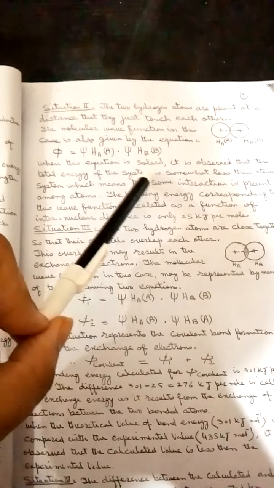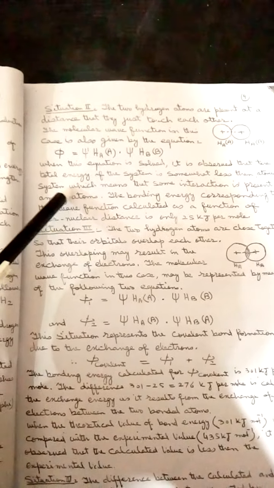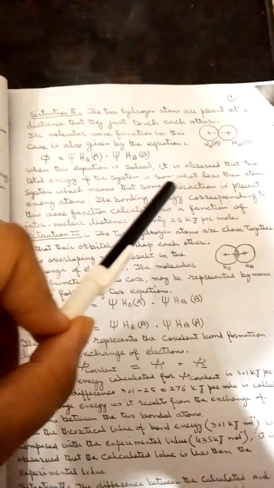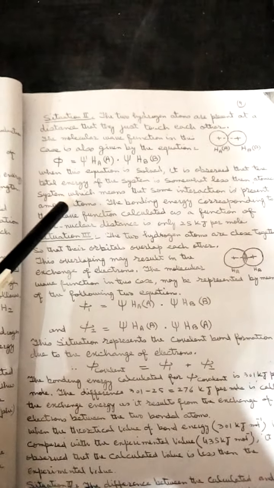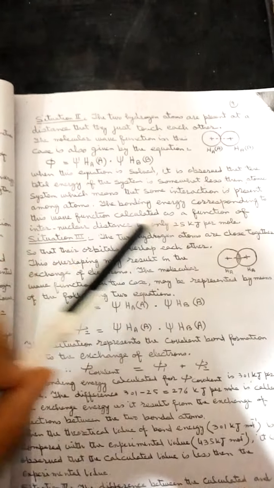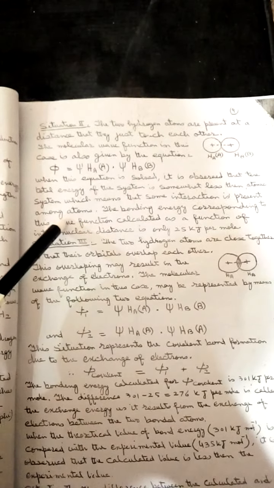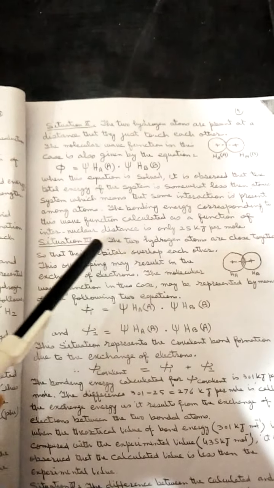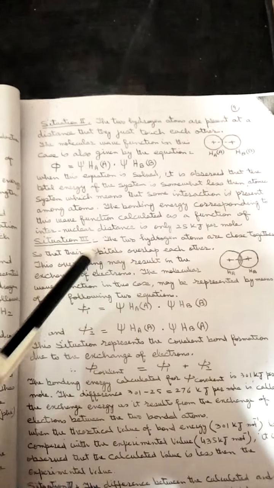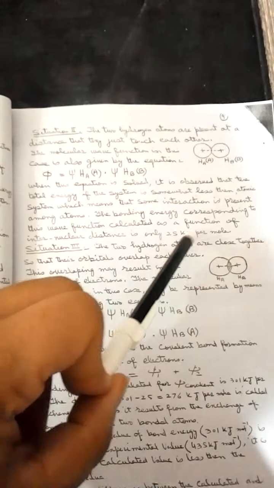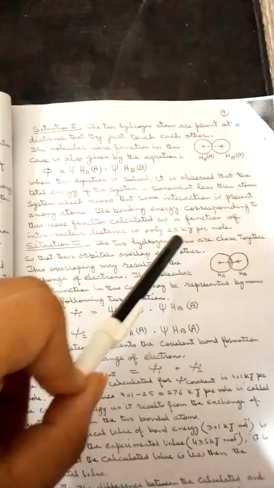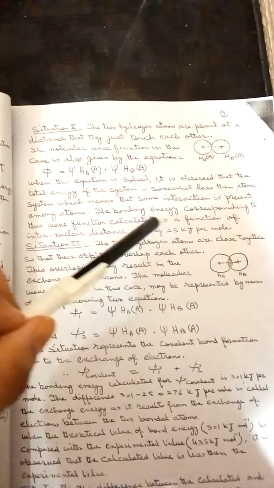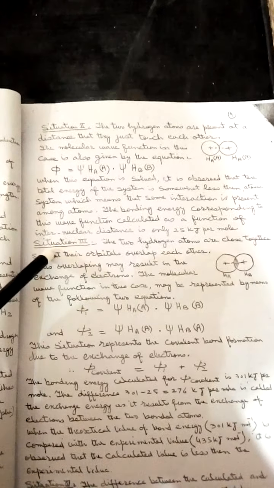When this equation was solved, it was observed that the total energy of the system is somewhat less than the atomic system. This shows that there is somewhat of an attraction between the atoms and the energy of the system is less, which means that some interaction is present among the system. The bonding energy corresponding to this wave function, calculated as a function of internuclear distance, is only 25 kilojoule per mole, and this energy of 25 kilojoule per mole was calculated in this case.